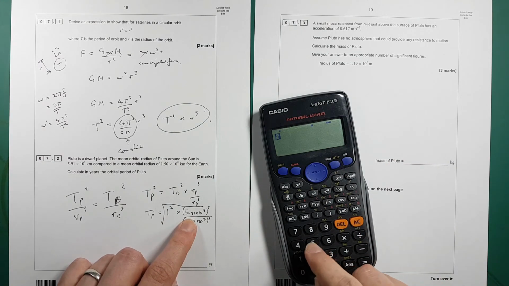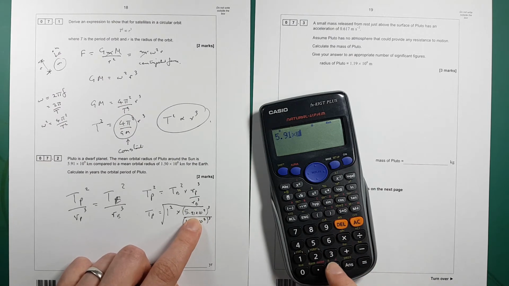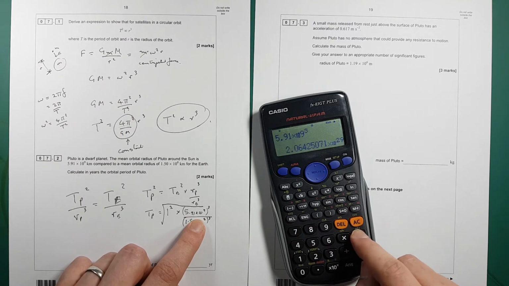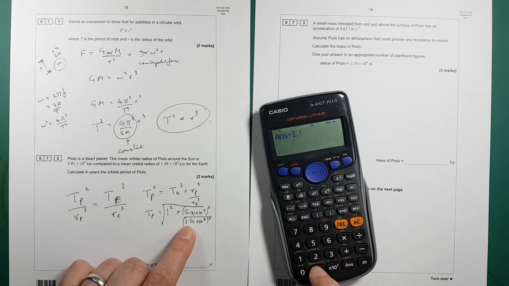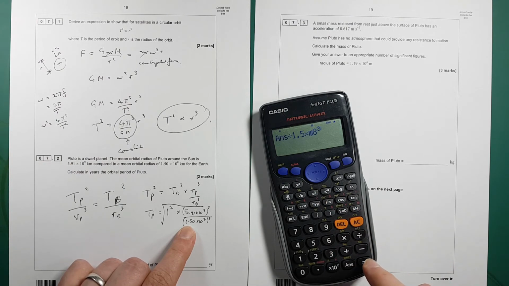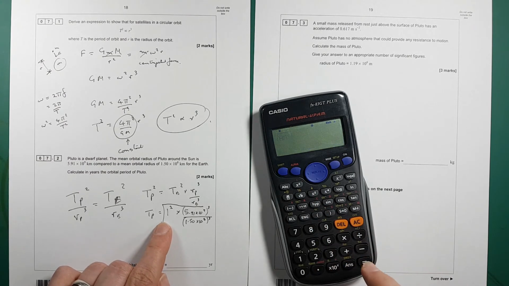Okay, so we've got 5.91 times 10 to the 9 cubed, and we want to divide that by 1.5 times 10 to the 8 cubed. And we get that. We need to square root the whole lot.